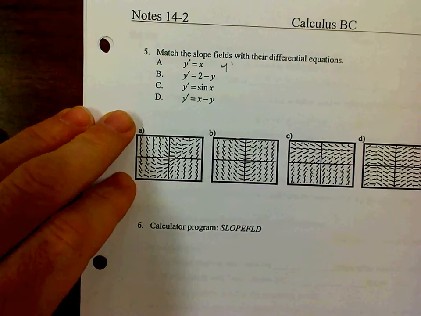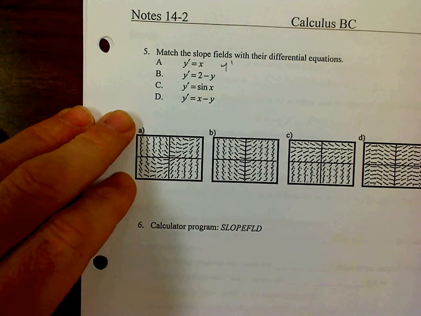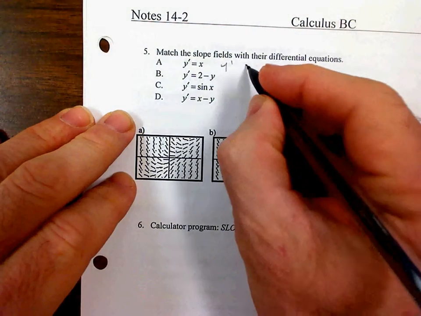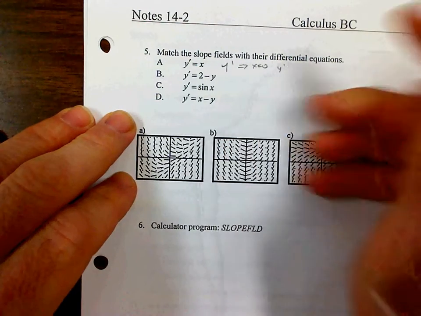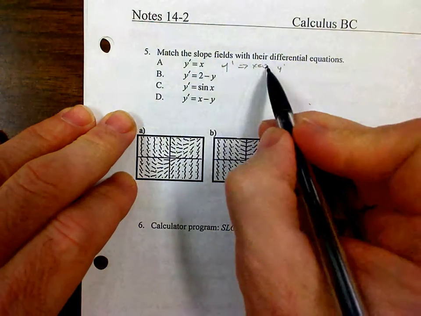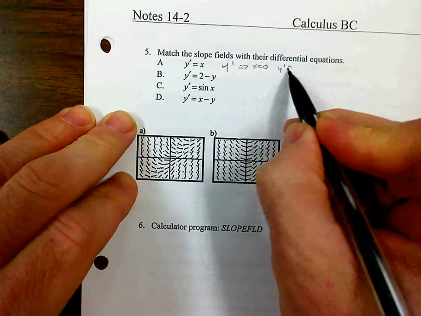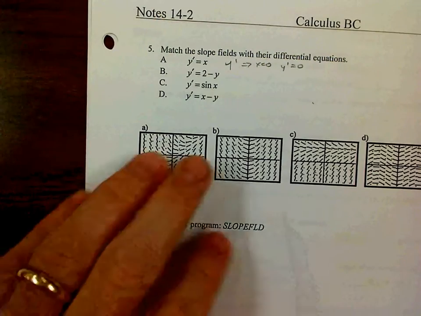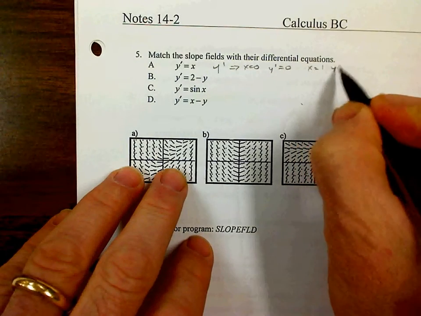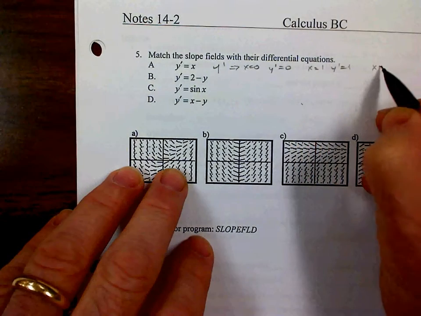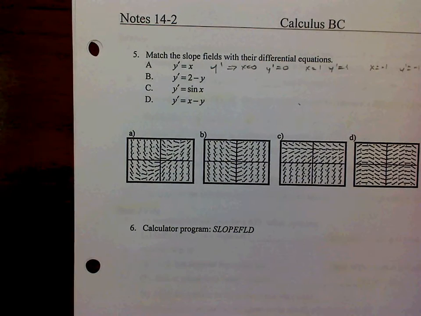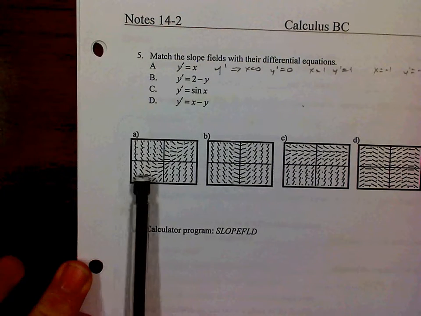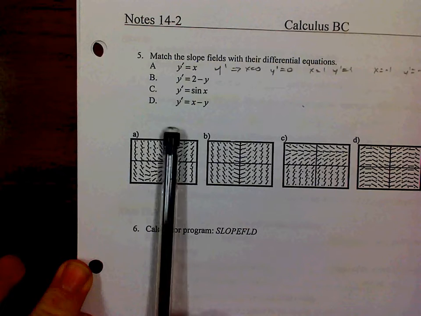So, for example, if x equals 0, y prime will equal 0. If x equals 1, y prime will equal 1. If x equals -1, y prime will equal -1. So we want to look at these graphs, and the first thing you want to look for is, are all the slope fields the same for each x value? You'll see in these, they're not all the same.